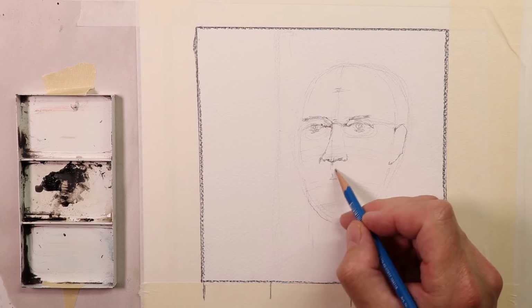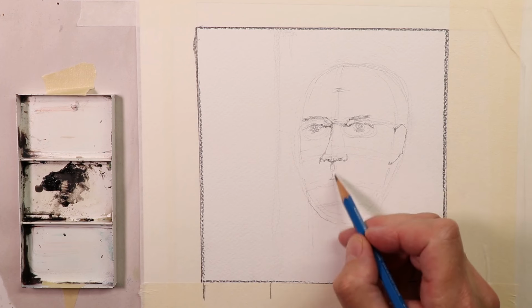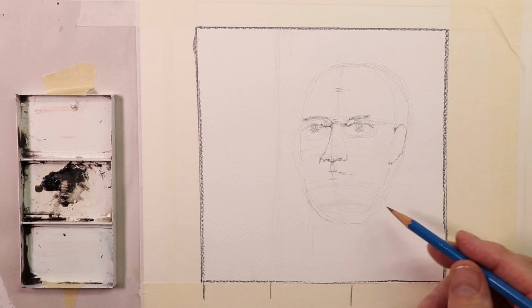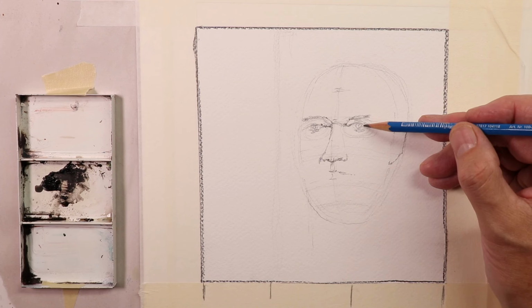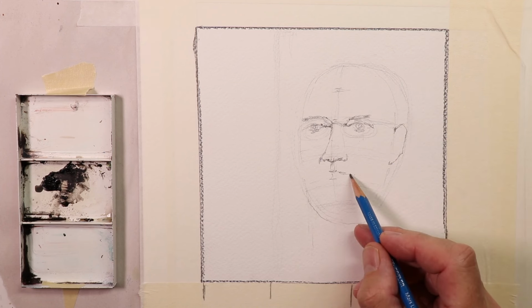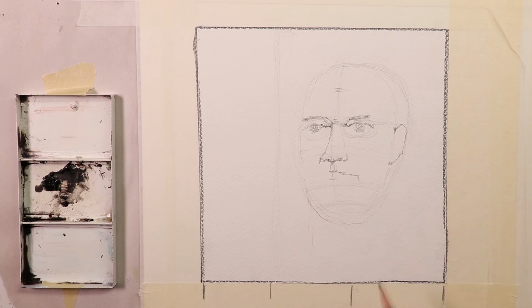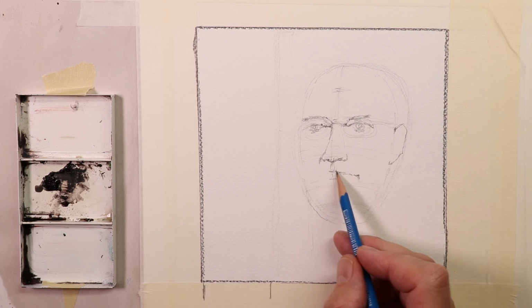And then the top of his lips are here. I notice that if I take a line straight down from his eye, that's the corner of his mouth. And the corner of his mouth turns down a little bit there.